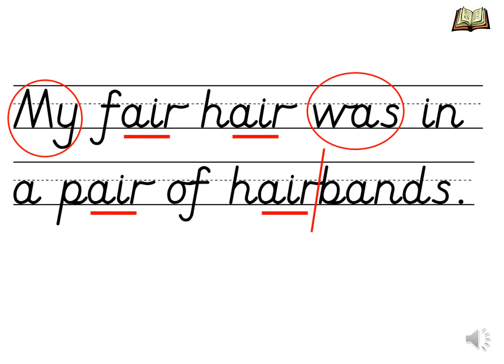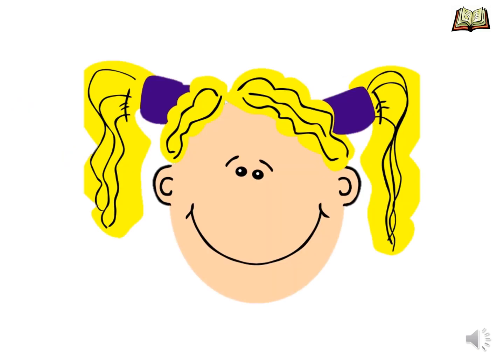Can you read this sentence with me? My fair hair was in a pair of hairbands. Look, her fair hair is in a pair of hairbands.